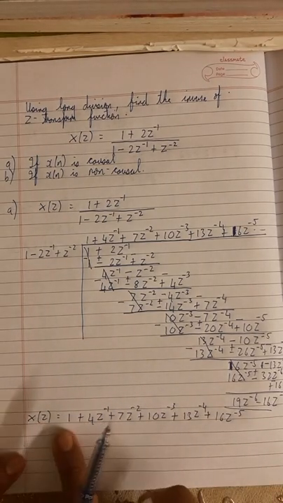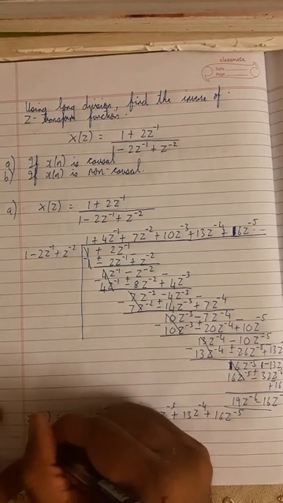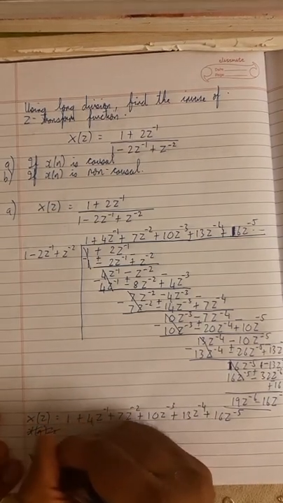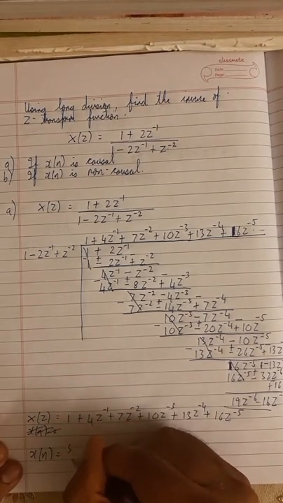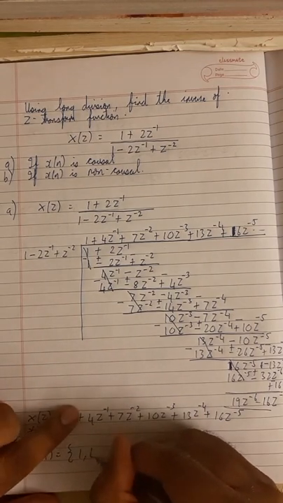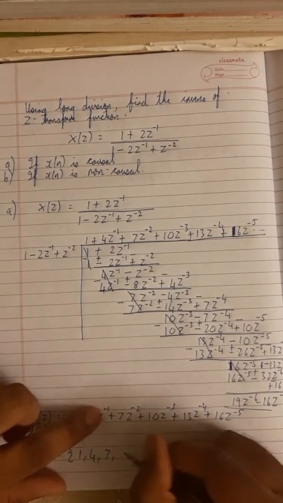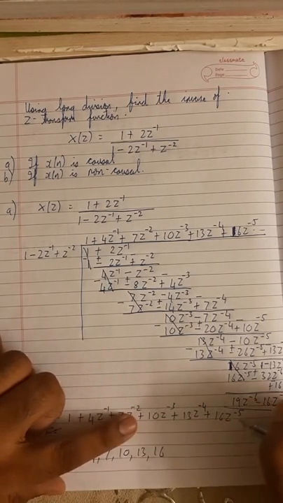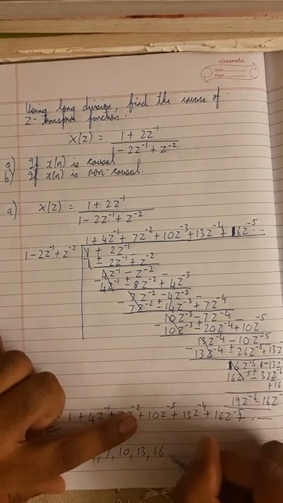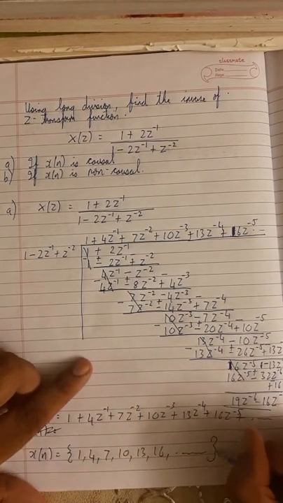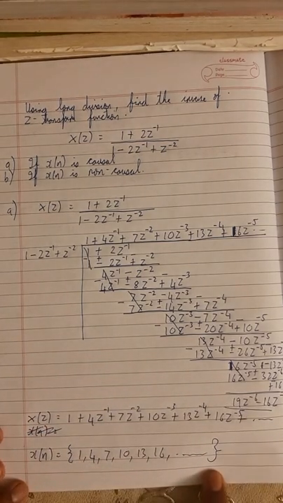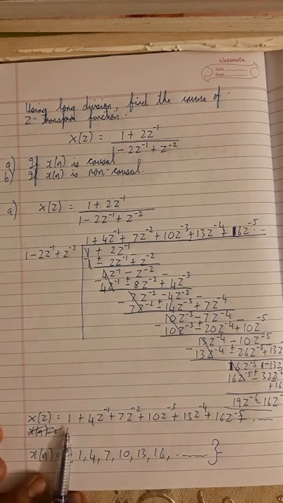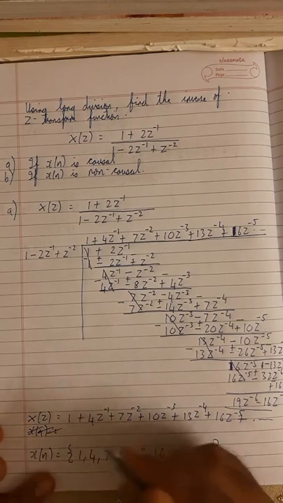Or in other words, from here itself I can say what my x of n is. Let me write the next line. My x of n is nothing but 1, 4, 7, 10, 13, 16, and so on. See, this is my x of n. And the origin always starts from z raised to 0. So here the coefficient of z raised to 0 is 1, the value 1. So this is my origin.